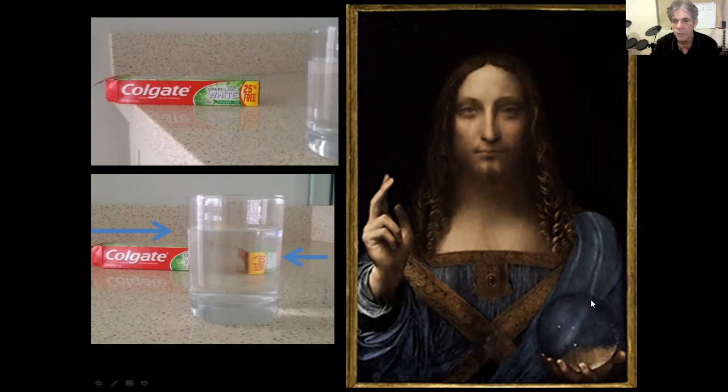But this fold in the gown here is not what happens when you have a spherical or curved surface of an entity with an index of refraction greater than that of air. And I'm going to prove it over here. This is a Colgate box here. And I'm going to slowly move this box in behind this glass, and it's filled with water. So it has an index of refraction greater than that of air.